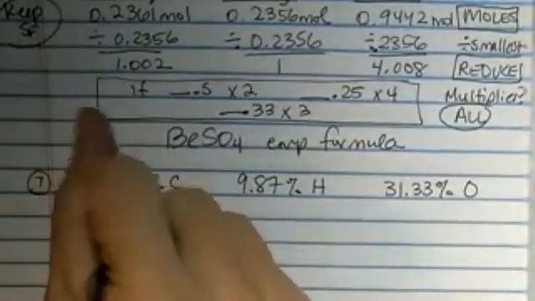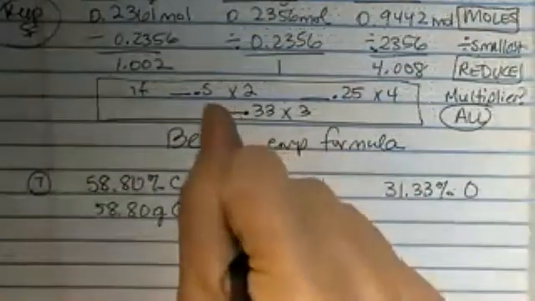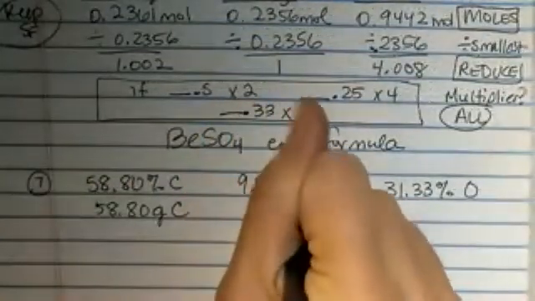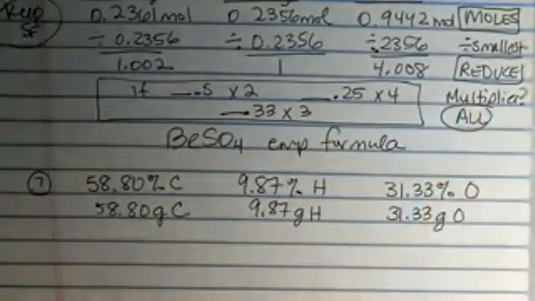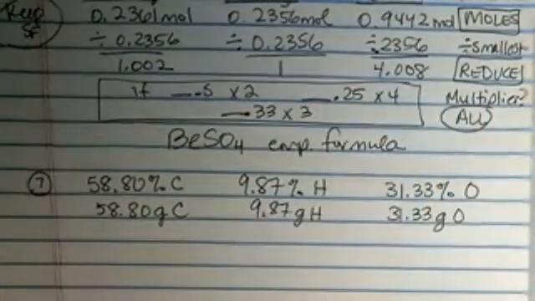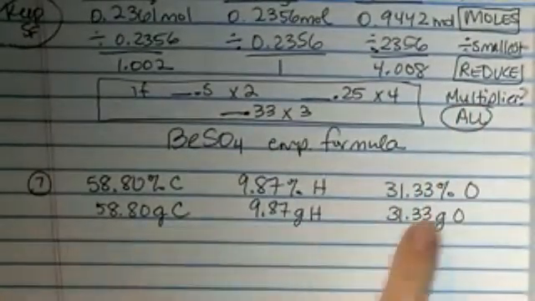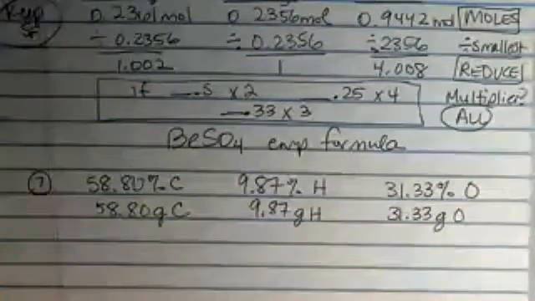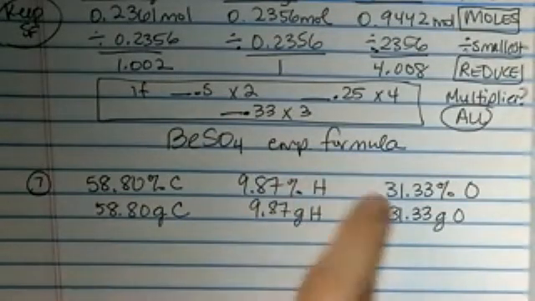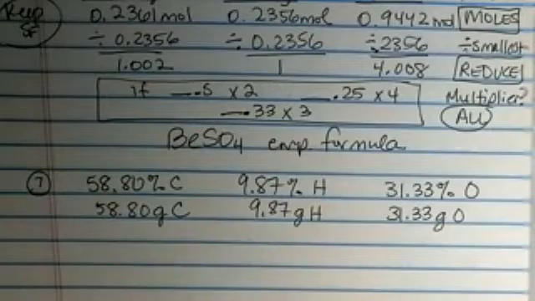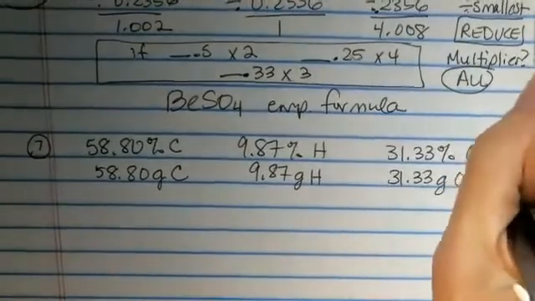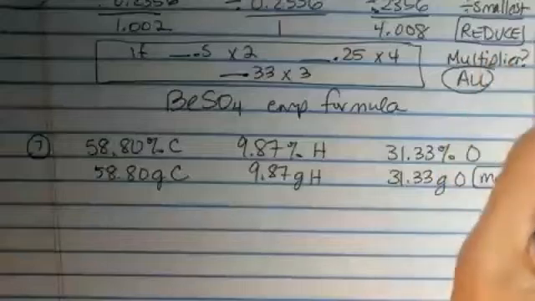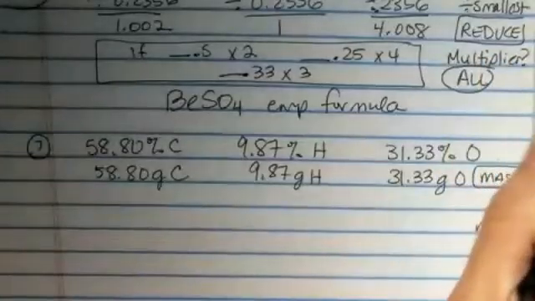That means we have 58.80 grams of carbon, 9.87 grams of hydrogen, and 31.33 grams of oxygen. And it's okay to make that assumption because that mass relationship would be the same, the ratio, whether you had 100 grams or 1,000 grams or 2,000 grams, it doesn't matter. So just change your percent sign to grams, essentially, and that'll get you your mass of each element. All right, so that is step 1. We always start with mass of each element. Then we go to moles.